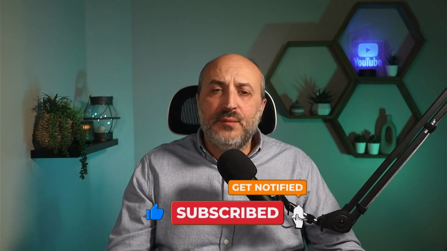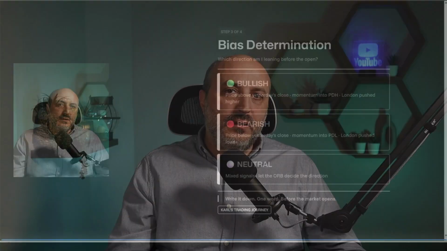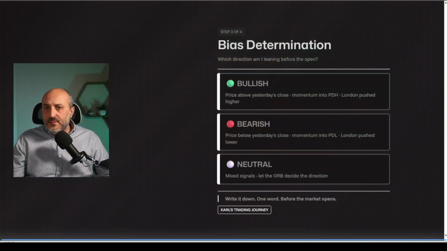They're my map. Step three is the one that most directly determines which trade I take and which one I walk away from. So step three, it's the bias determination. Going into today's open, am I leaning bullish, bearish, or neutral? And I want to be clear about what bias is and what it isn't. Bias is not a prediction. It's not saying that the market is going up today.